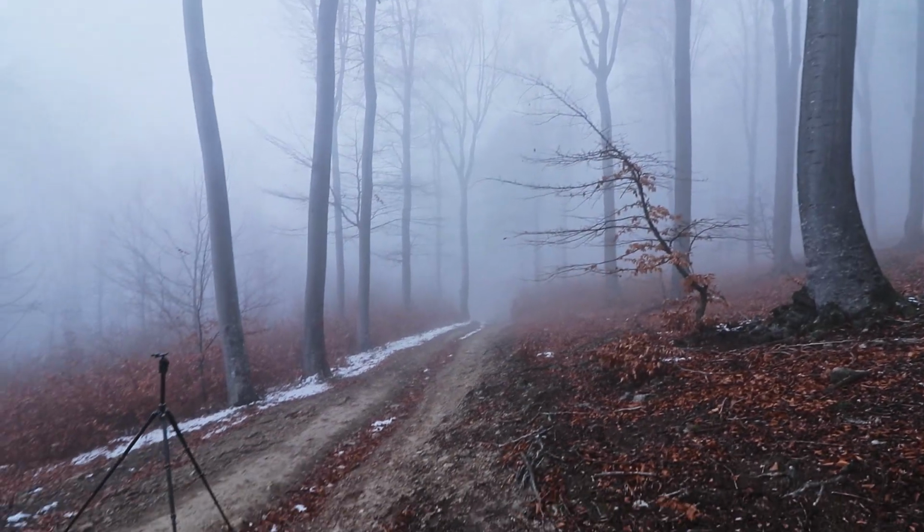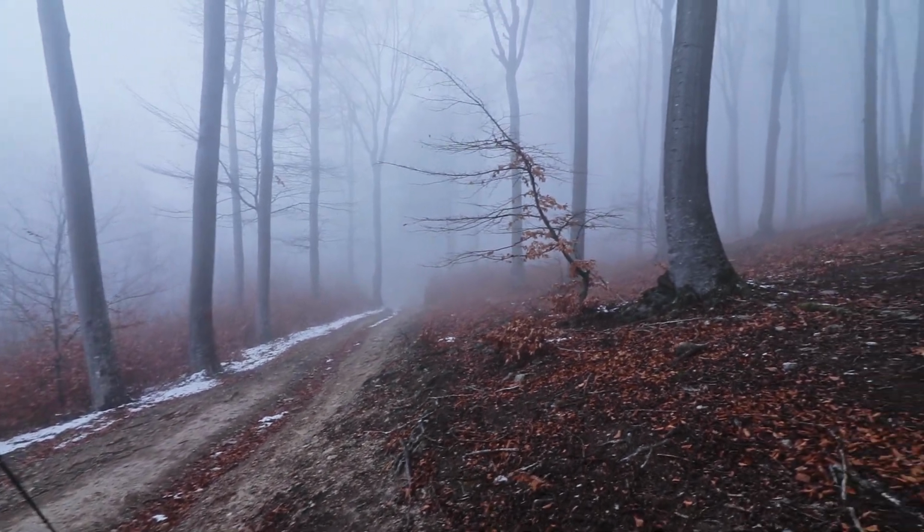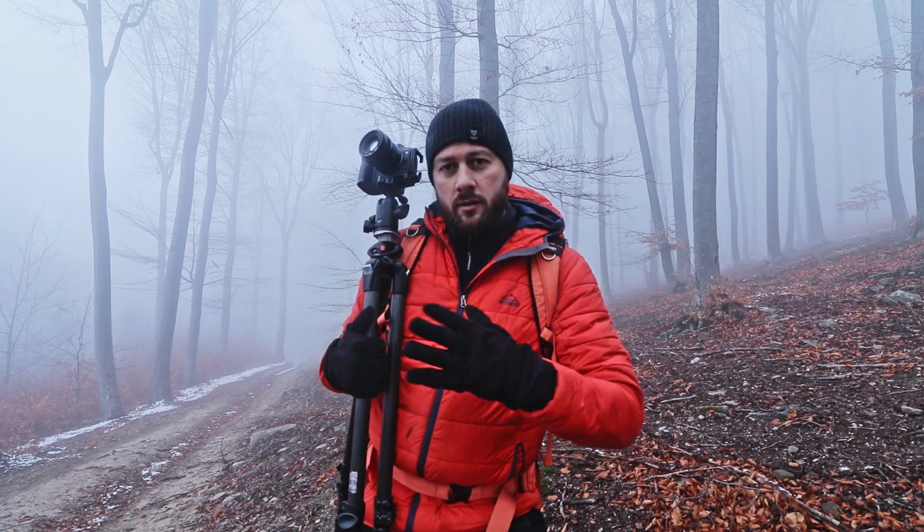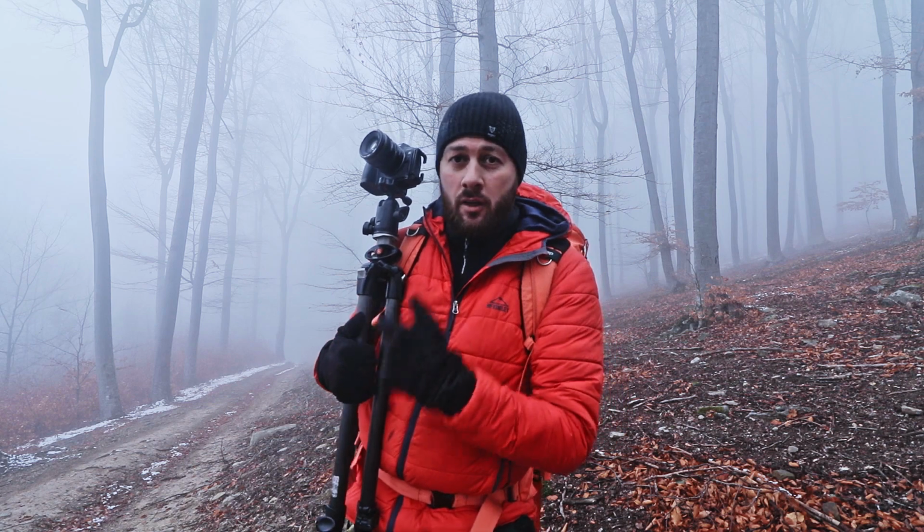I like the fact that it still has these dark brownish reddish leaves on it, and I will try to photograph it probably with an open aperture because I want to separate it from the rest of the forest. The trick is to include the trail in this composition, but the photo should be about the tree, not the trail. So this would be the challenge in this situation.